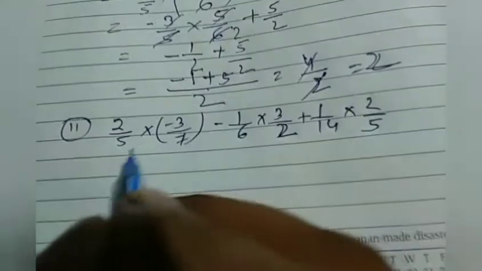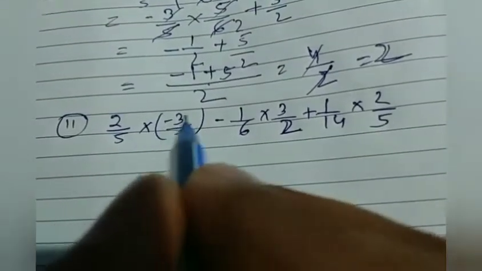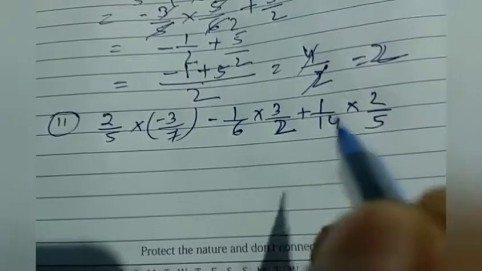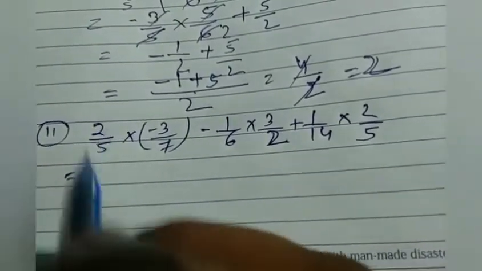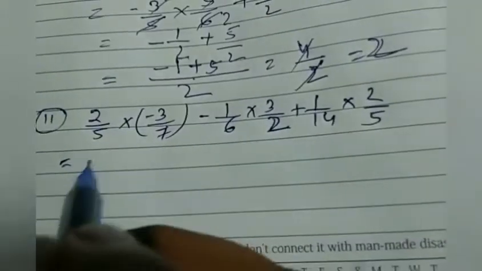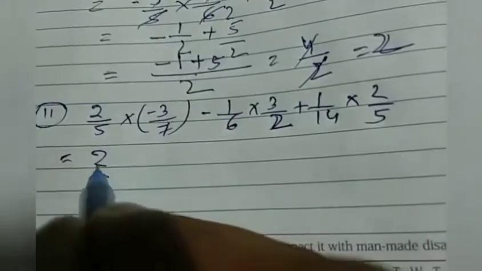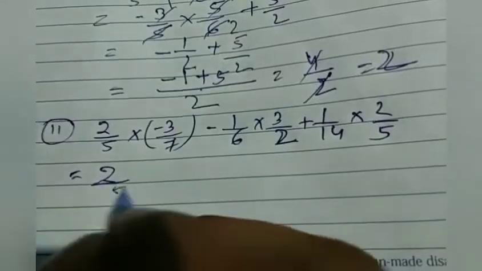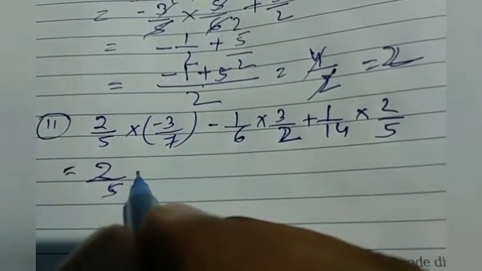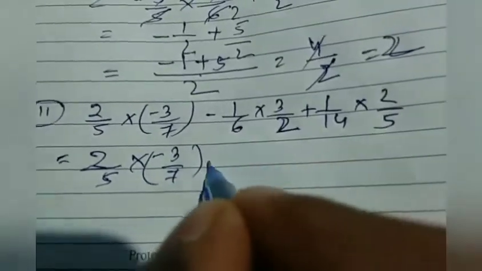Similarly, the second is given: 2 by 5 into minus 3 by 7 minus 1 by 6 into 3 by 2 plus 1 by 14 into 2 by 5. We have to check the multiplications containing the same rational number. This is 2 by 5 and there is also 2 by 5. Doing the same operation, we have to bring the multiplication to the nearer of the first multiplication, which contains the same rational number. Minus 3 by 7, this multiplication comes this side.